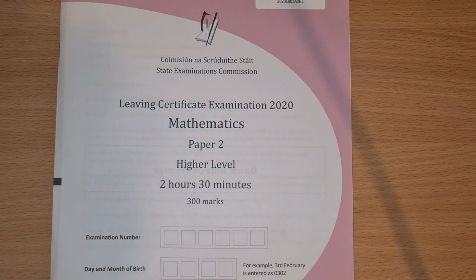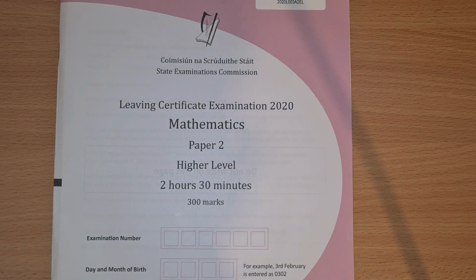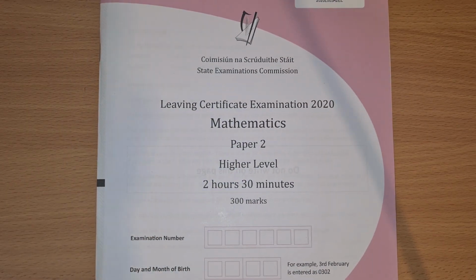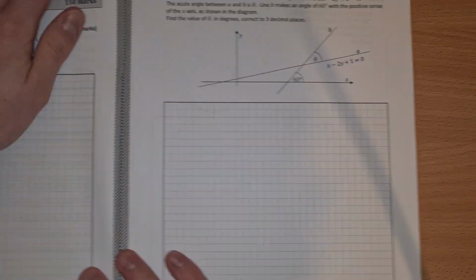Okay, so we're going to take a look at the Leaving Cert Higher Level Maths 2020 paper 2. This exam was on yesterday, and I'm just going to have a look at it and see what we think of each question. I think overall the paper was okay. There was one very difficult looking question, and we'll get to that. I'm not going to do any solutions. I'm just going to have a look at the questions, and I'll do a solutions video for it in the next week or two. So let's jump into question one.